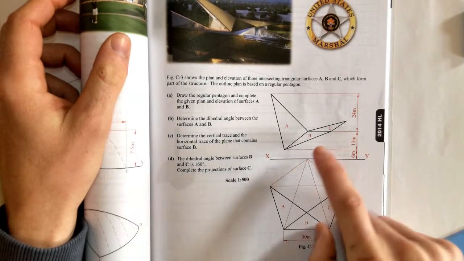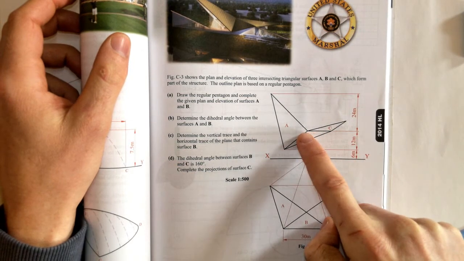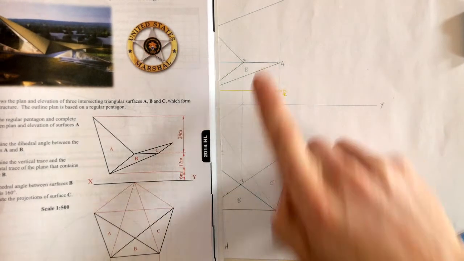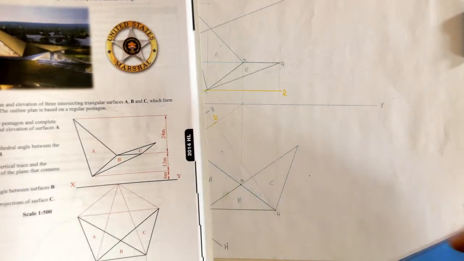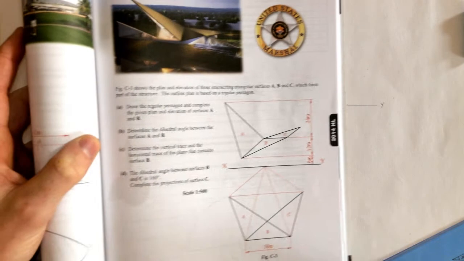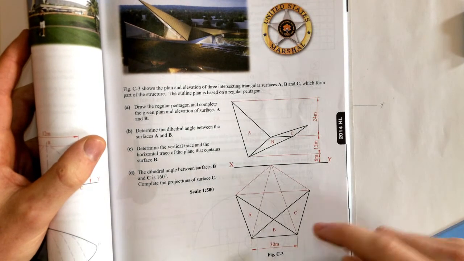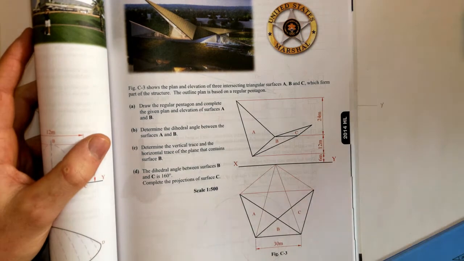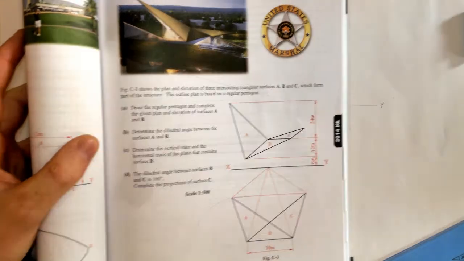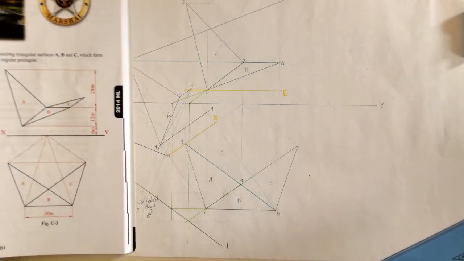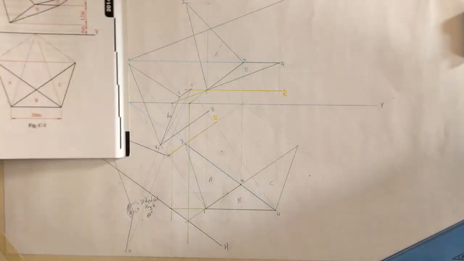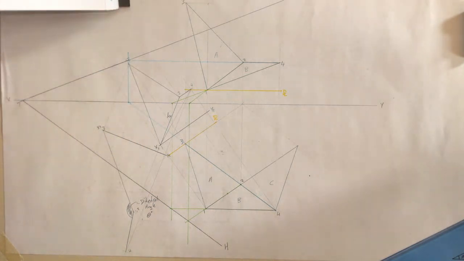Now, first thing, the line of intersection between B and C, which I have here and here in the plan. It is the line 2, 4, 2, 4. What I am going to do is go the normal way I would as if I was trying to find the dihedral angle between both surfaces. Now, this is actually the first part of the question, where we would normally find the true length of the line of intersection. I do not need to do that here.